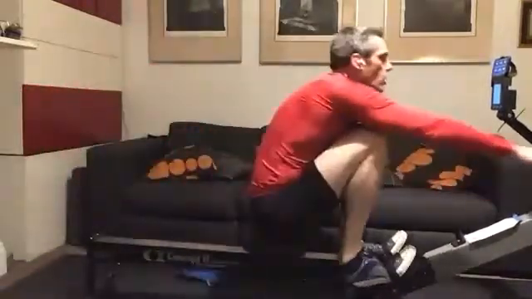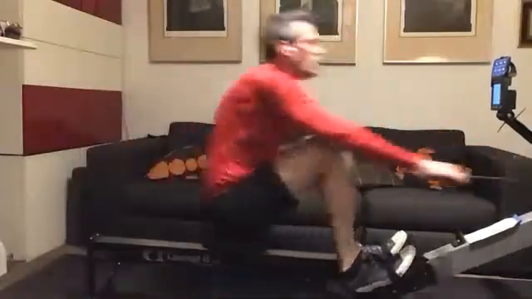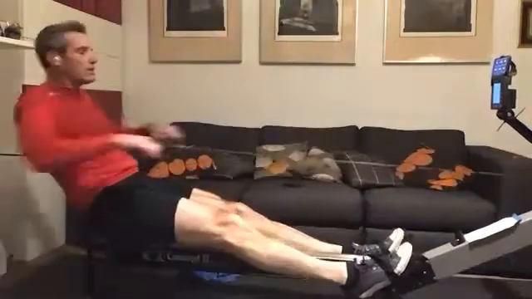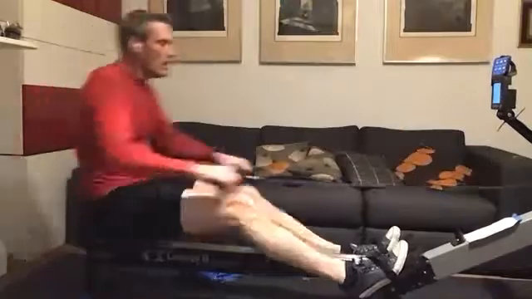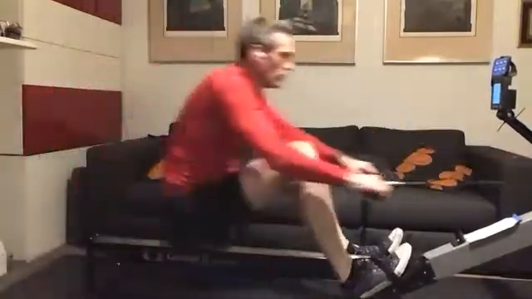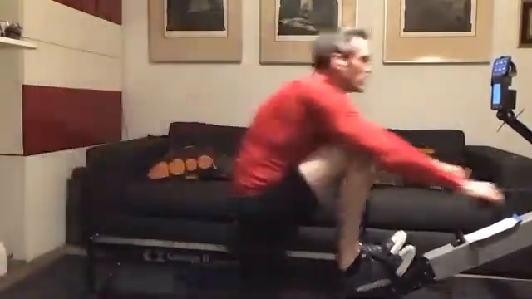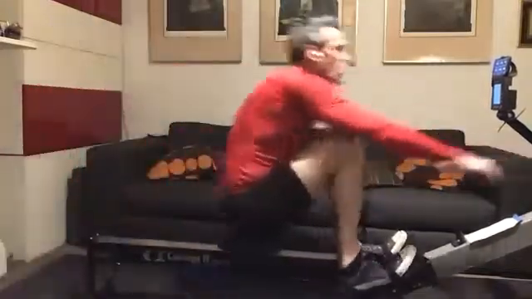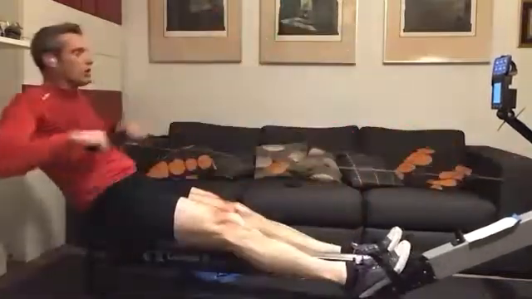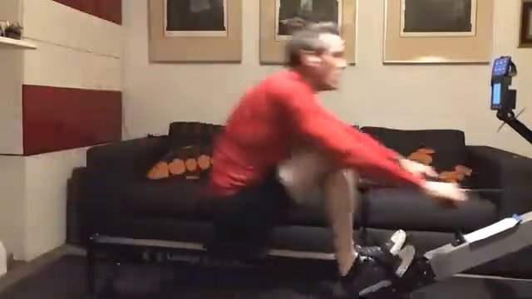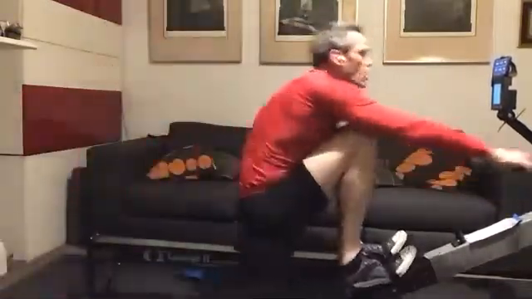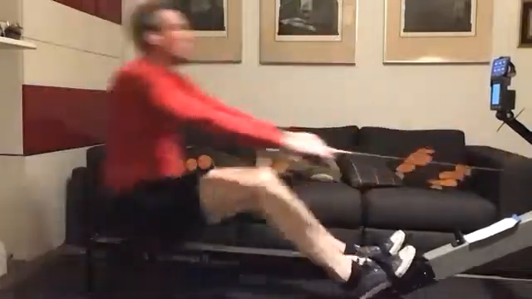Keep it in time with that flywheel. Up to, go. Free rate. Drive that split down, legs and backs. Try and keep it out of the arms as long as you can. Legs and backs. Big muscles.